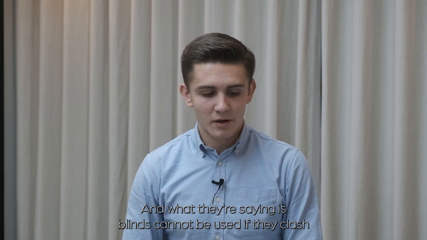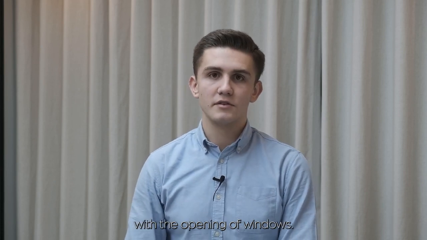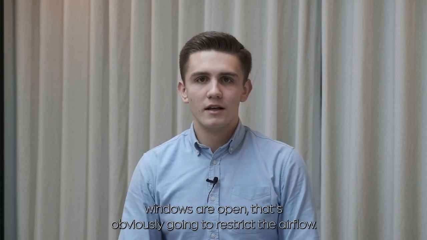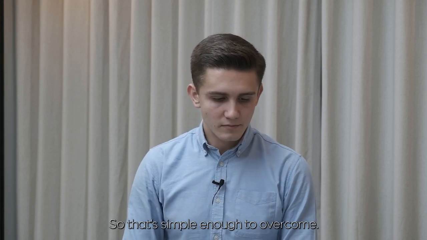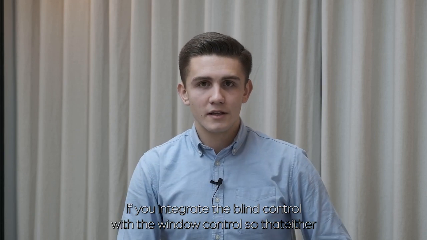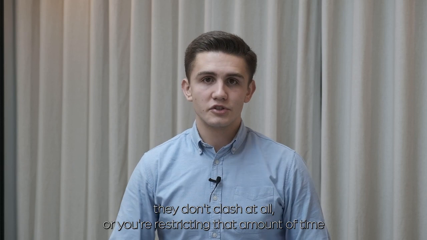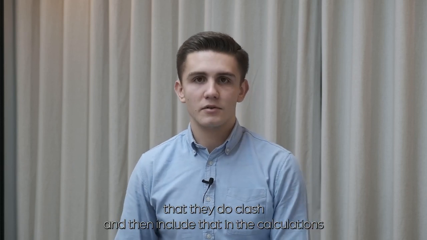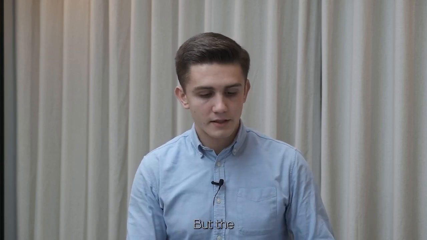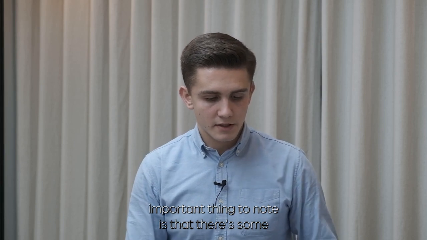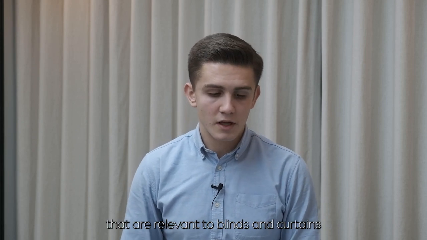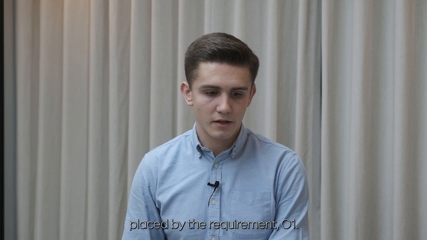What they're saying is blinds cannot be used if they clash with the opening of windows. If the blinds are closed when the windows are open, that's obviously going to restrict the airflow. That's simple enough to overcome if you integrate the blind control with the window control, so that either they don't clash at all, or you're restricting the amount of time that they do clash, and then include that in the calculations so that you can still achieve the parameters that they set. But the important thing to note is that there are some restrictions around this that are relevant to blinds and curtains placed by Requirement O1.